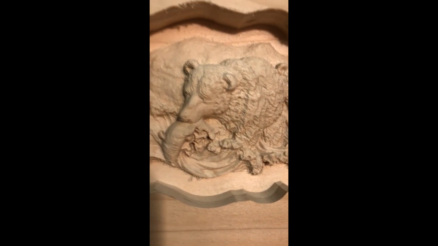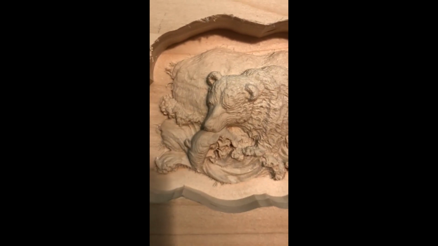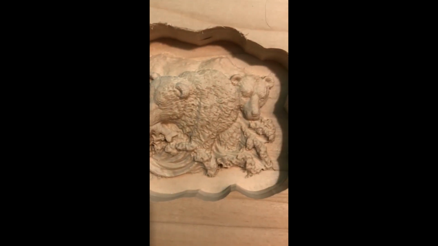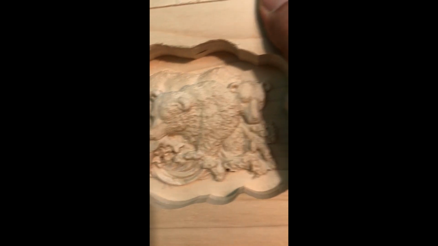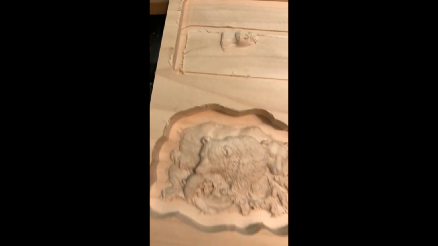That's how you do relief work in Luban with tool changes through Fusion 360 on the Snapmaker. It's pretty awesome. It's pretty deep. It's very detailed. Very good. Good luck, and I want to see some great projects out there.